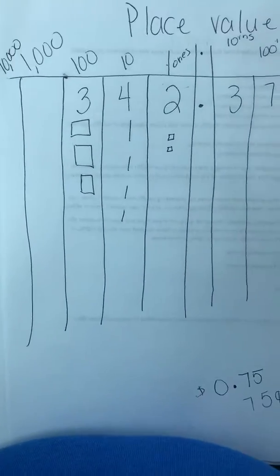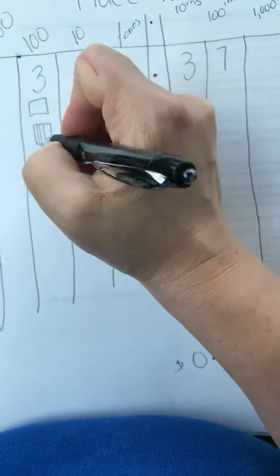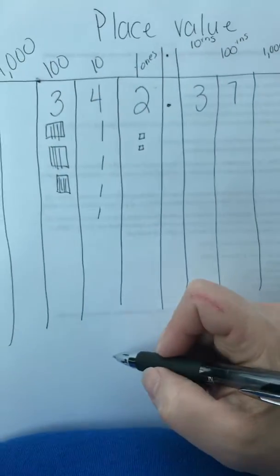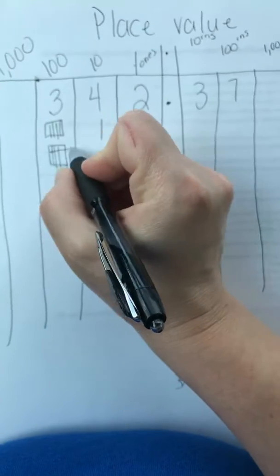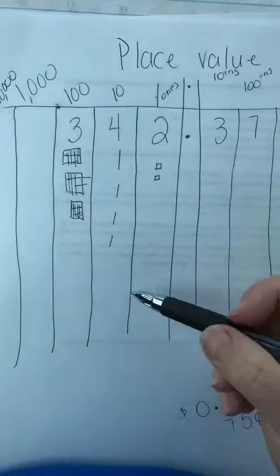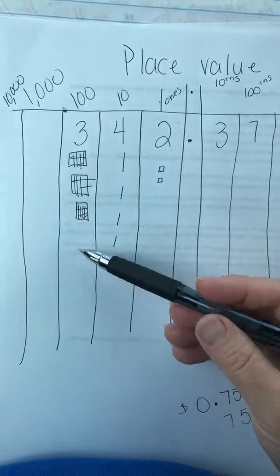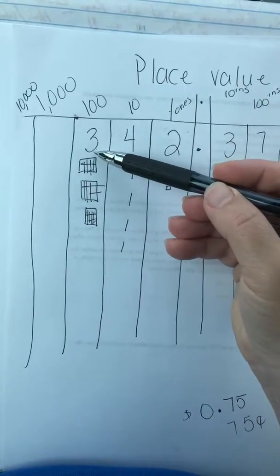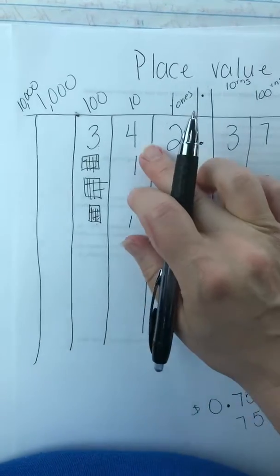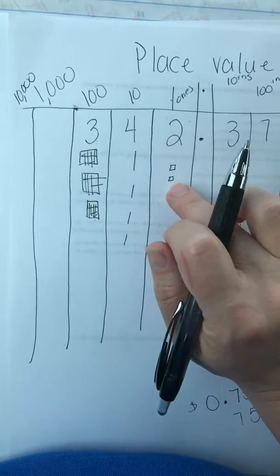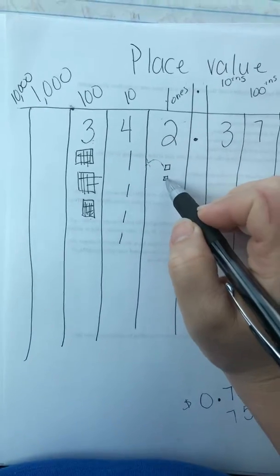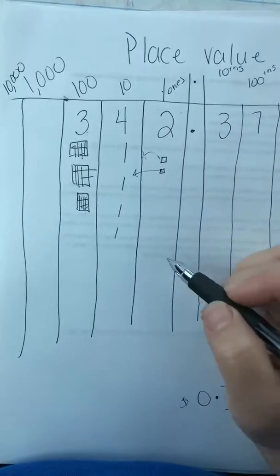And so when you look at that, you know that these hundreds blocks, I actually have a value of 300 here. This number is actually 300, okay? It takes 10 of these to make this. It takes 10 of these to make one of these.